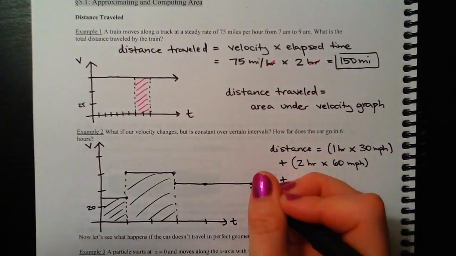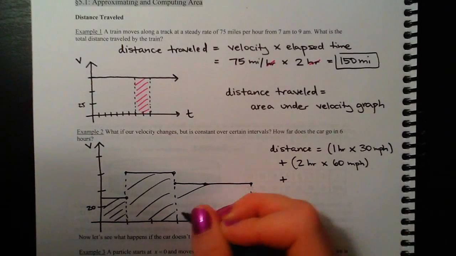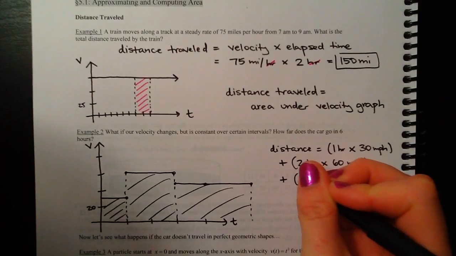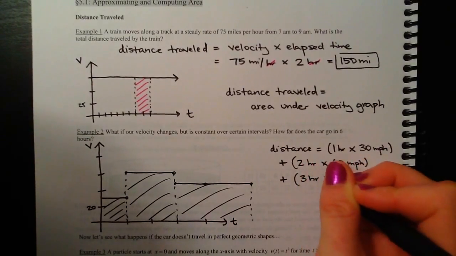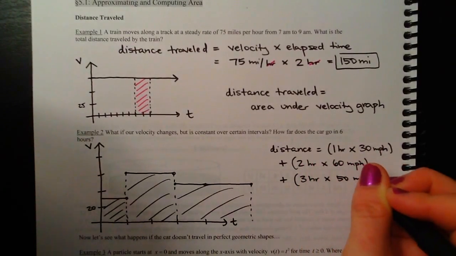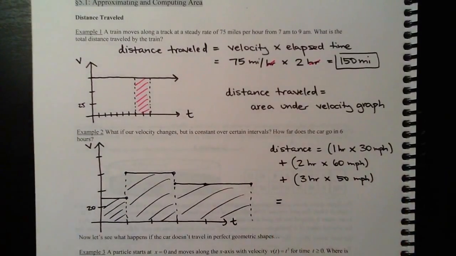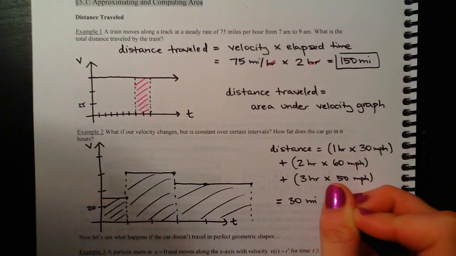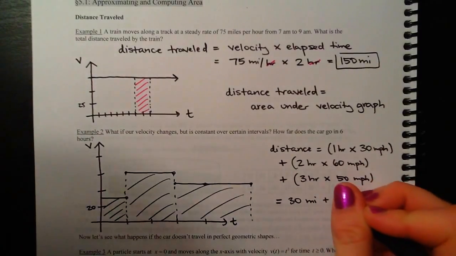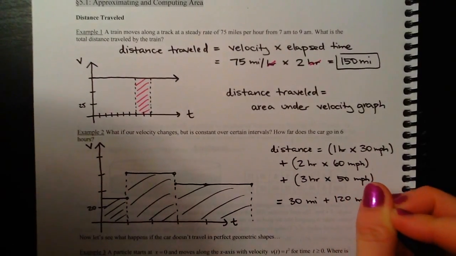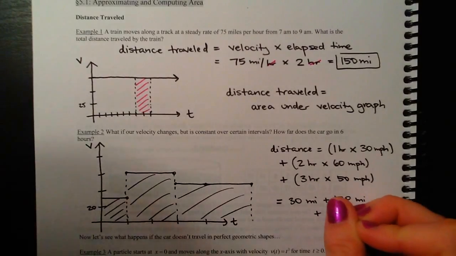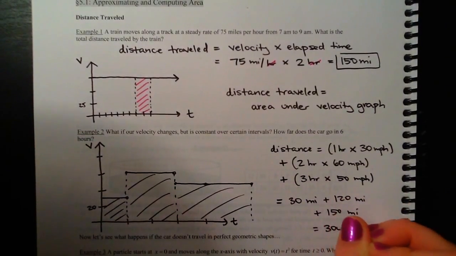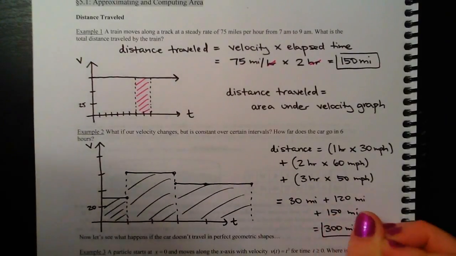And then plus, we go with the next rectangle. And this is 3 hours times 50 miles per hour. Okay, so we calculate this. In the first hour, we went 30 miles, plus in the next 2 hours, we went 120 miles, plus in the next 3 hours, we went 150 miles. So add that all together, we end up with 300 miles. And that would be your final answer.